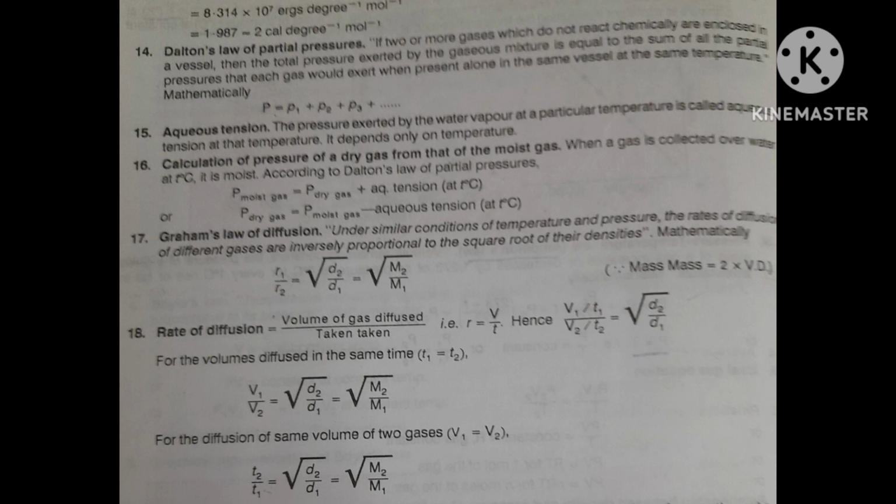Now, how will you calculate the pressure of a dry gas from that of the moist gas? When a gas is collected over water at T degree centigrade, it is moist.